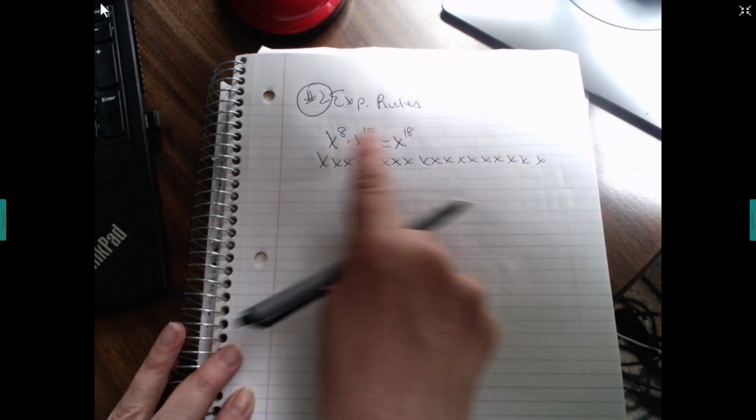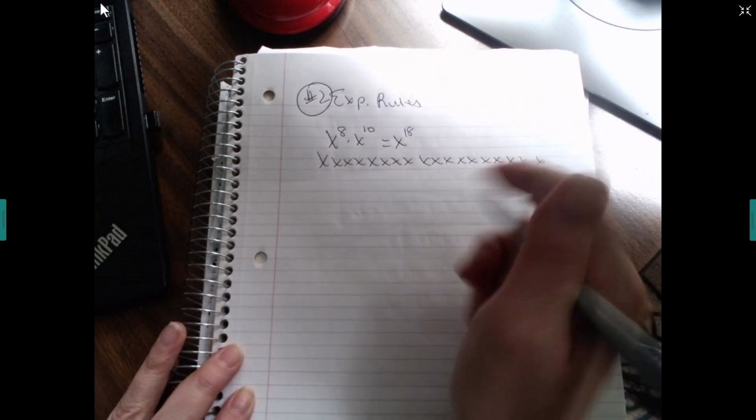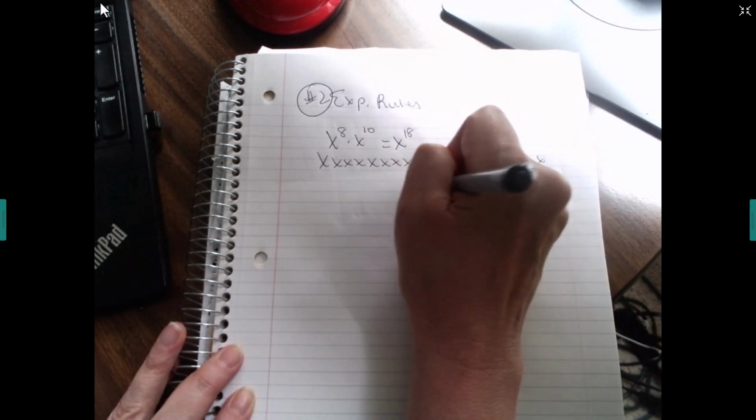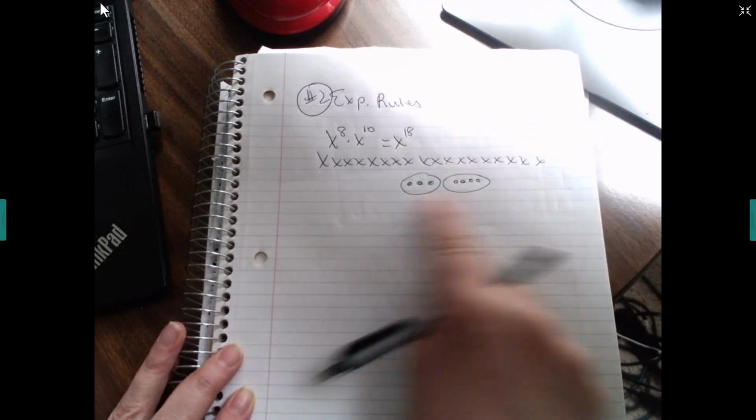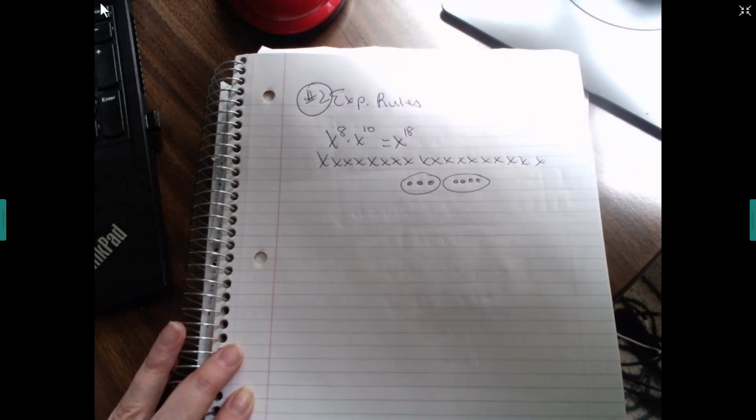So the reason when you multiply, you add is because you're counting. And if you remember as a little kid, how you learn to add is by counting. And so adding is counting, okay?